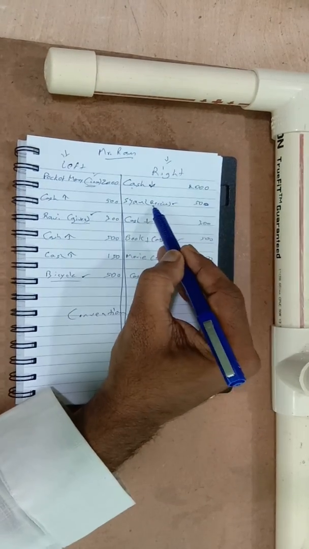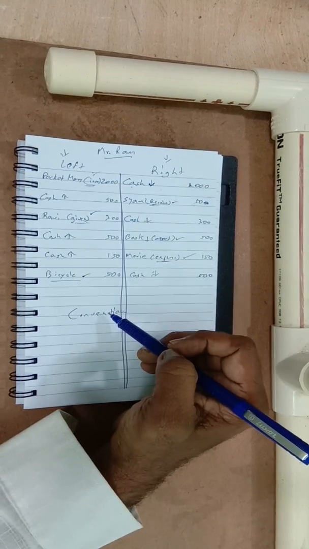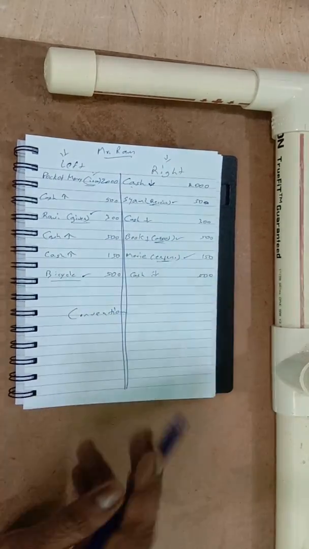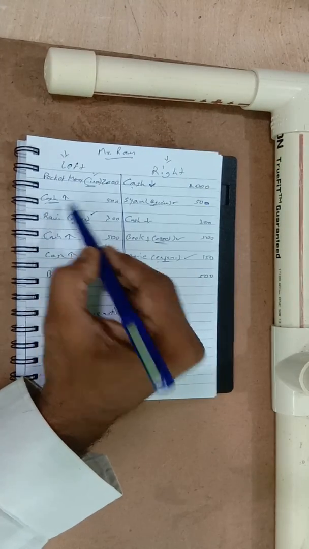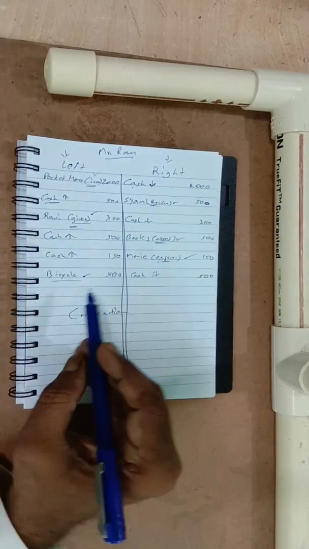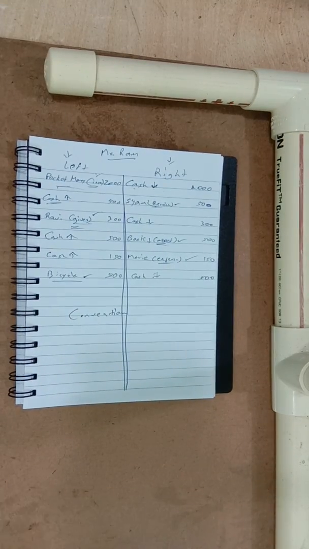Okay. Debit the receiver, debit all expenses, and debit what comes in. Similarly, credit what goes out, credit the giver, and credit all incomes. As simple as this. So, all these six golden rules we have seen are evolving from one decision that we have made.